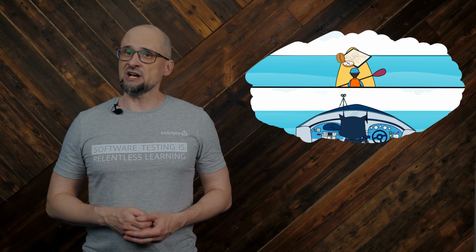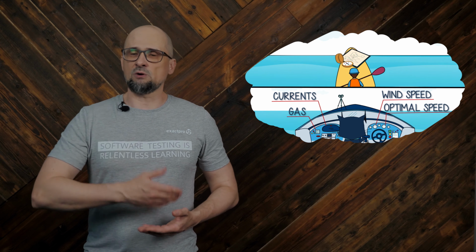Also, it gives more objective assessment in static measures and coverage. And finally, it grants easier access to information about testing. For example, statistics and graphs about test progress, defect rates, and performance.